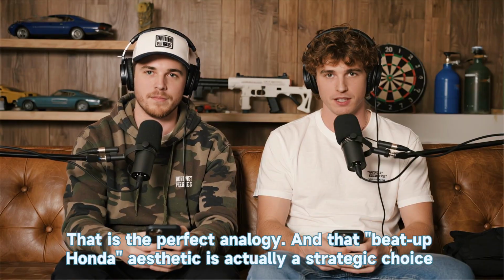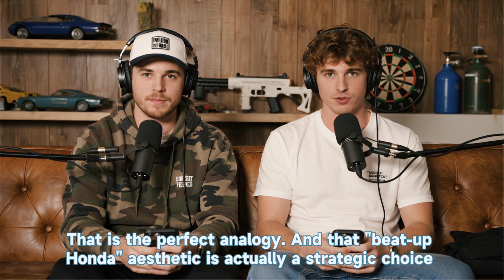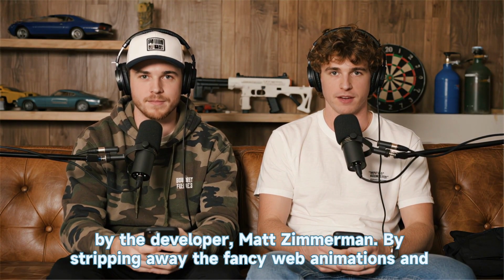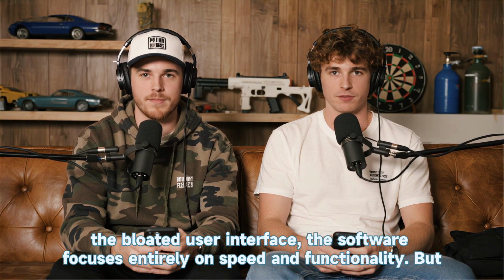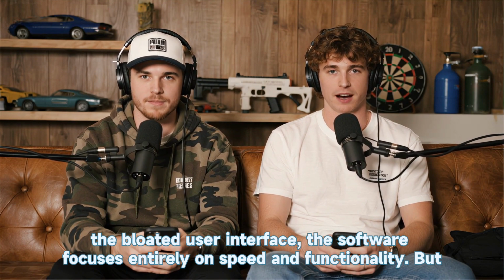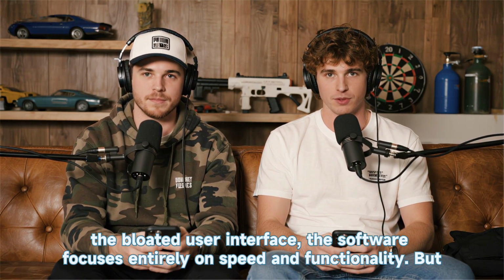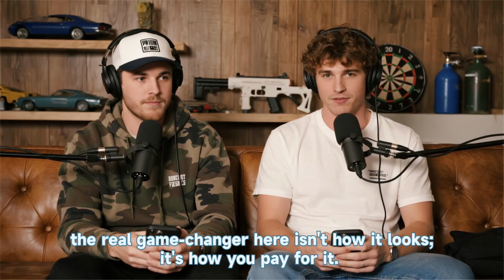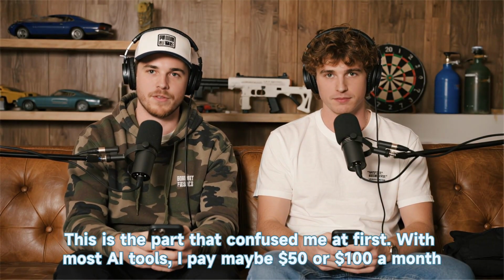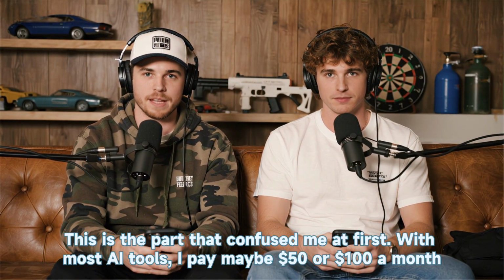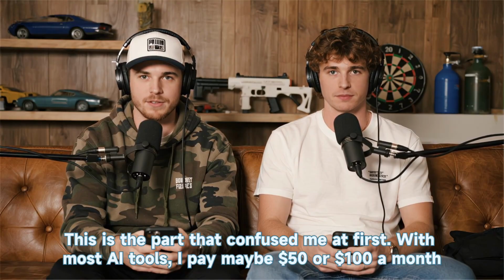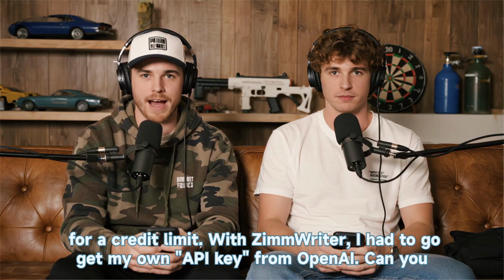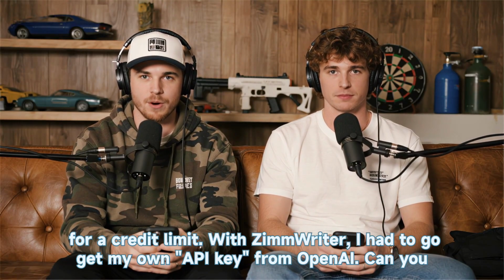And that beat-up Honda aesthetic is actually a strategic choice by the developer, Matt Zimmerman. By stripping away the fancy web animations and the bloated user interface, the software focuses entirely on speed and functionality. But the real game changer here isn't how it looks. It's how you pay for it. This is the part that confused me at first. With most AI tools, I pay maybe $50 or $100 a month for a credit limit. With ZimmWriter, I had to go get my own API key from OpenAI.